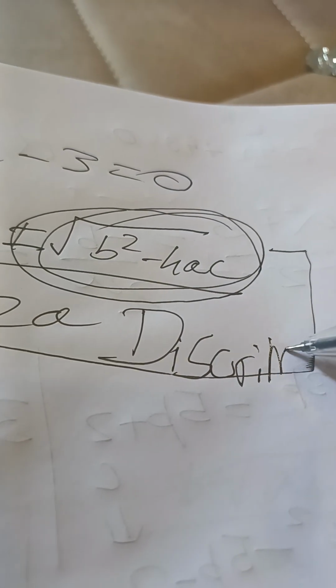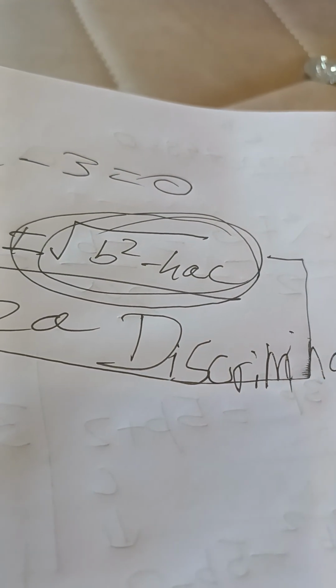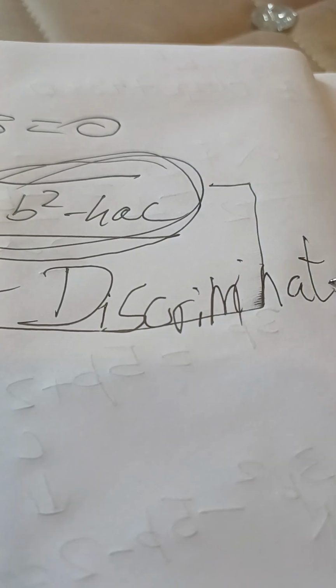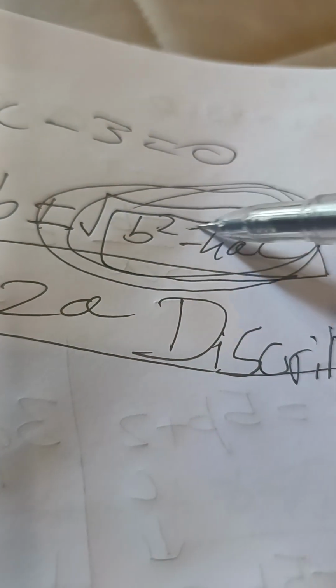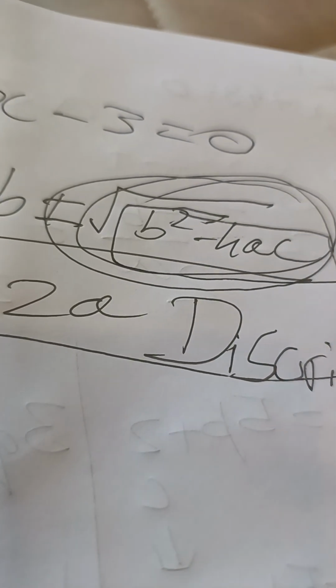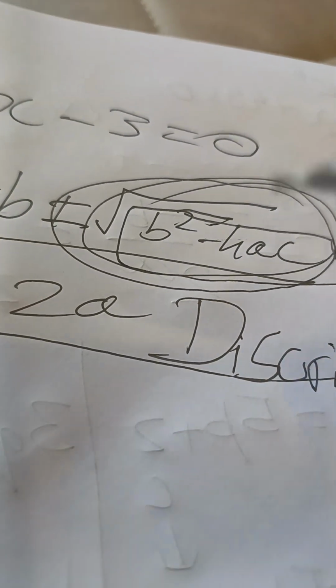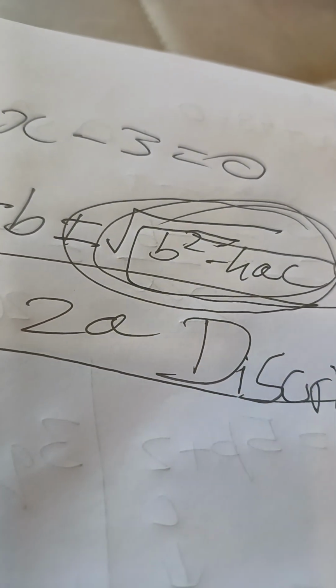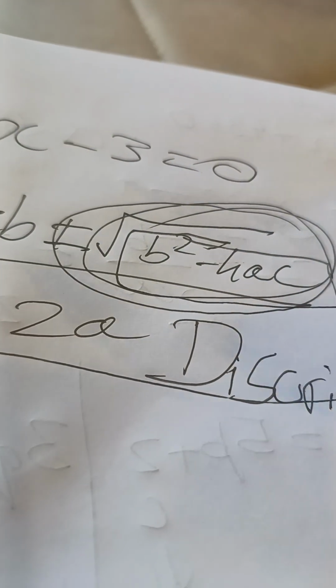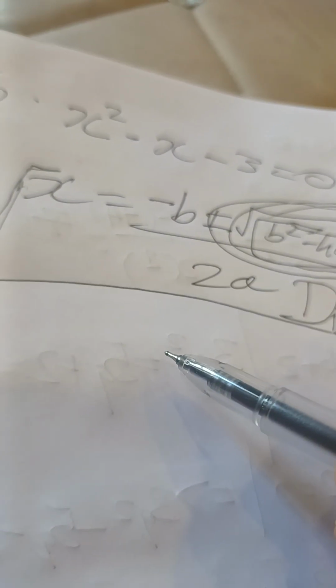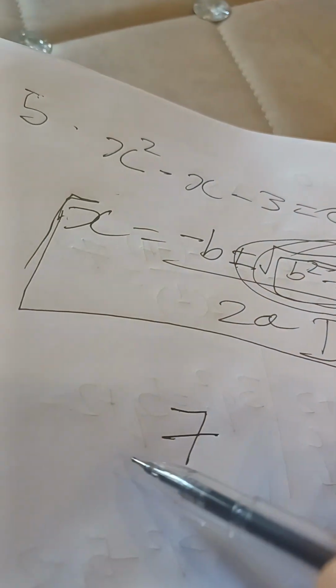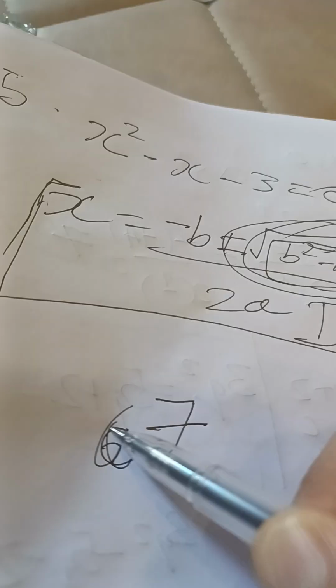Basically, if this part, not the root part, just b square minus 4ac, the discriminant, is not a perfect square, then the roots won't be rational. Like if b square minus 4ac was some random number, like 7 or 6, let's take 7.